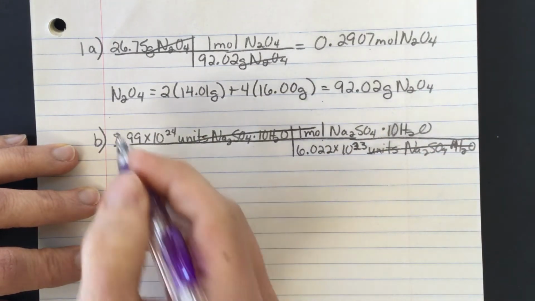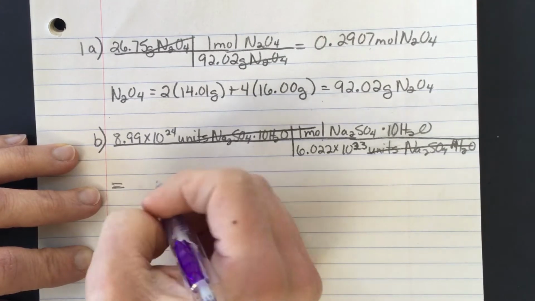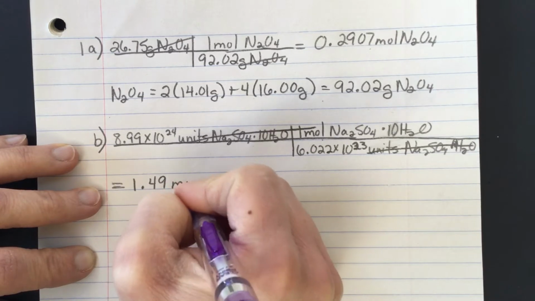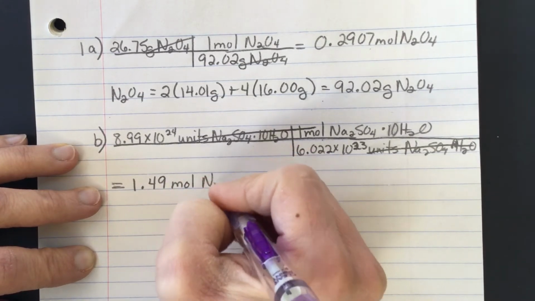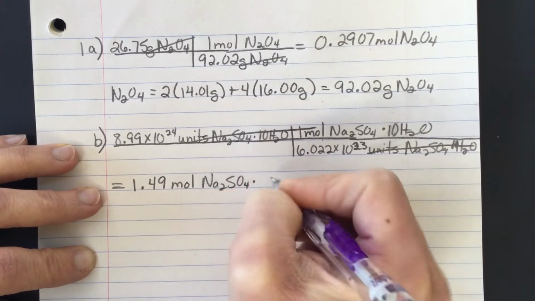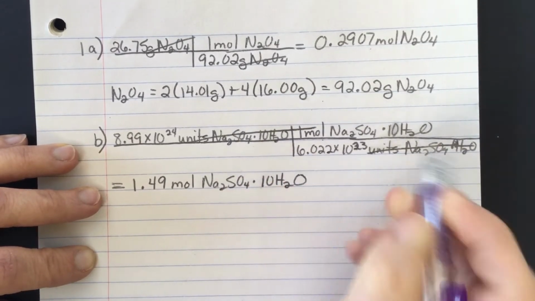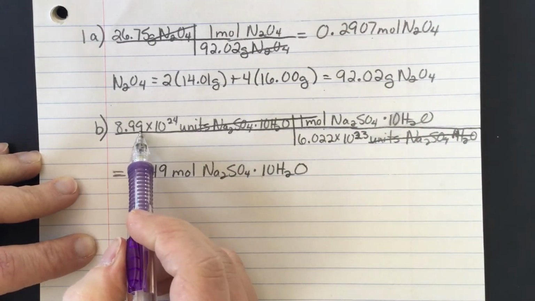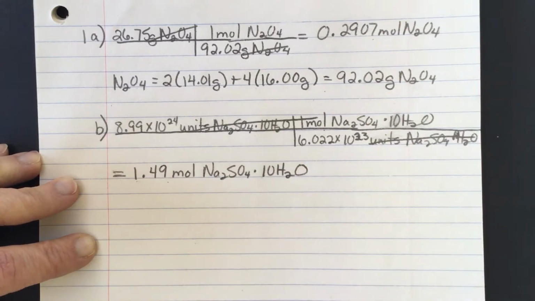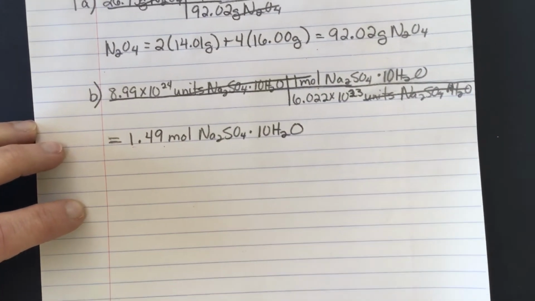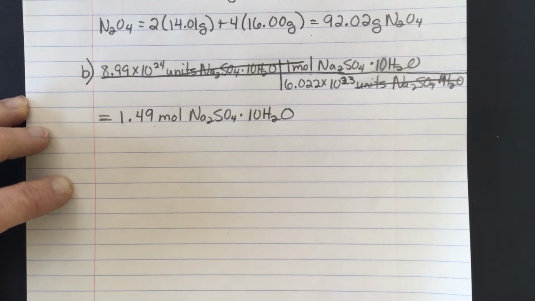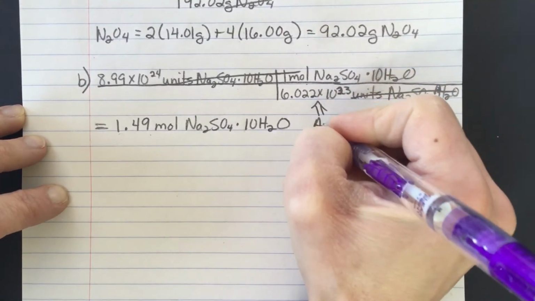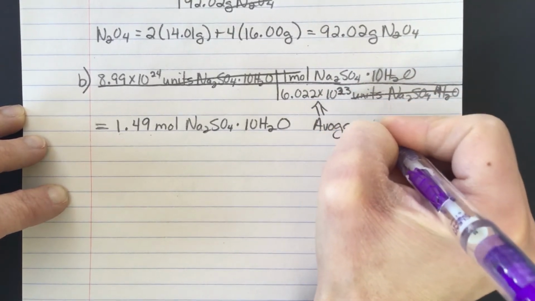And when you do the division, you get 1.49 moles of sodium sulfate decahydrate. So just a lot of numbers there. And remember, we have 3 significant digits here, so we have to end with 3 significant digits. Okay. Oh, and remember, Avogadro's number. Important number to know.